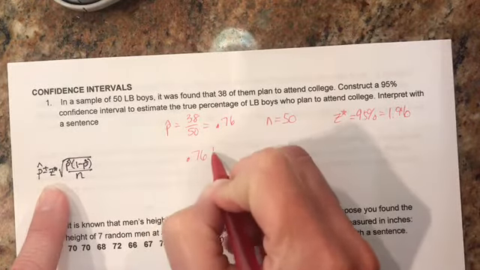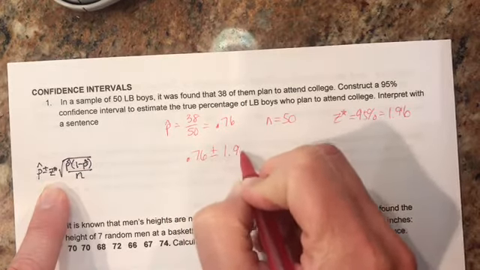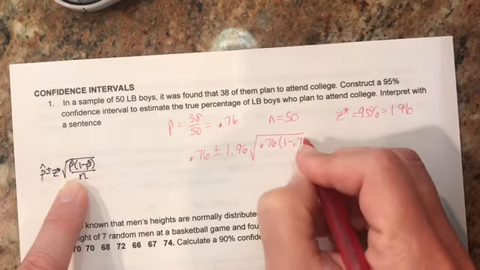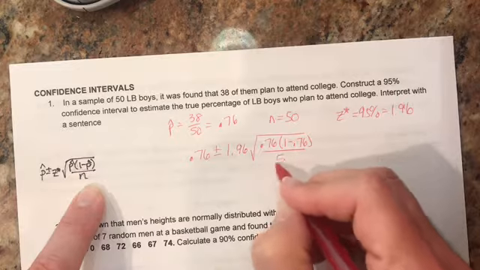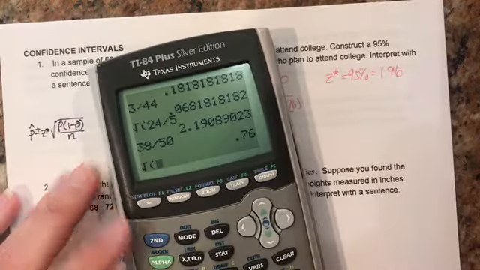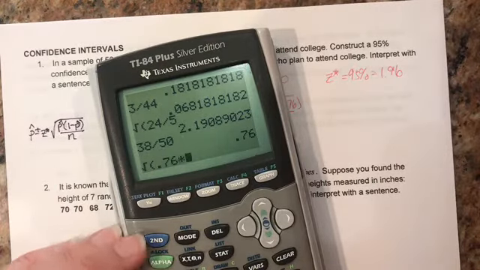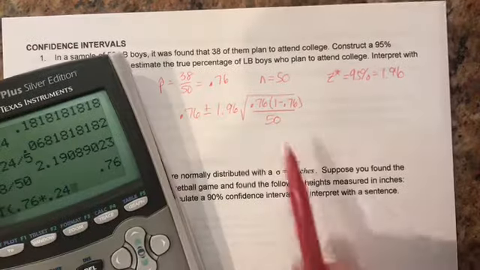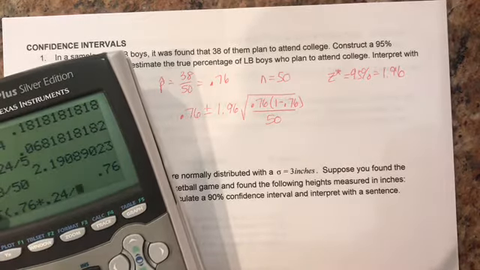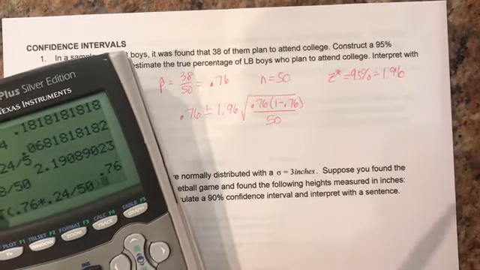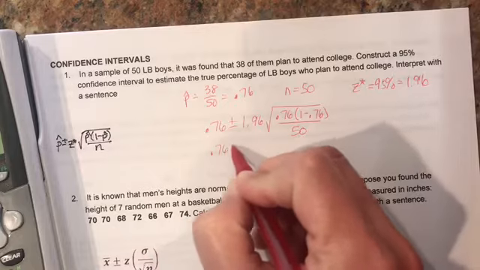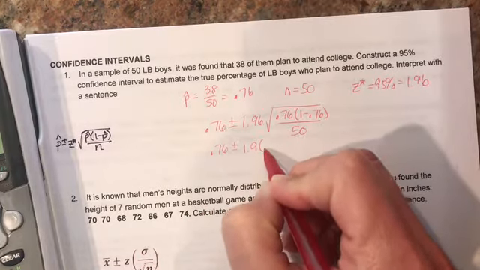Now it's just time to plug in these values. So we're gonna have 0.76 plus or minus 1.96 square root 0.76, 1 minus 0.76 divided by N. You want to be careful when you do this in your calculator that you follow order of operations. So the square root of 0.76 times 0.24, you guys get how I'm just saving myself some typing. 1 minus 0.76 is 0.24, and then all of that divided by 50, and then close your parentheses. So you get 0.06.